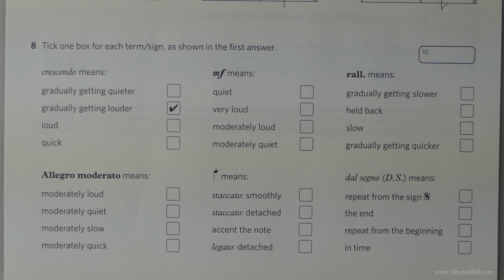I do recommend that you really give a good attempt at revising those, because as you progress through the grades, the list just gets longer, because grade 2 is all of the performance terms from grade 1 plus grade 2, and it just keeps adding as you go through the grades. So I do suggest you give those a good old revise.